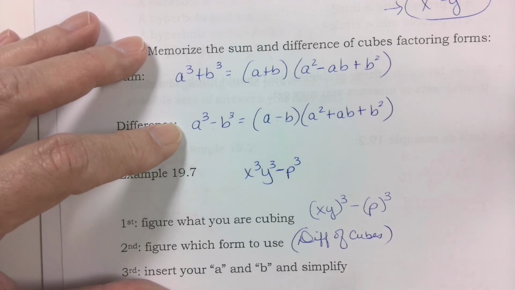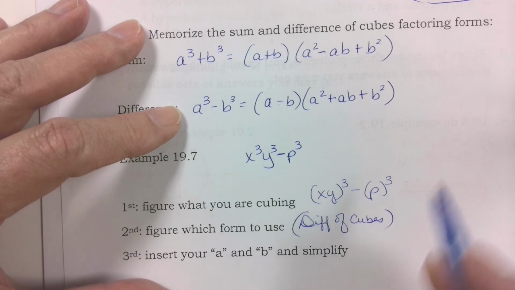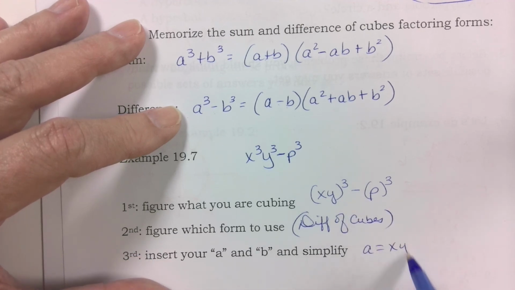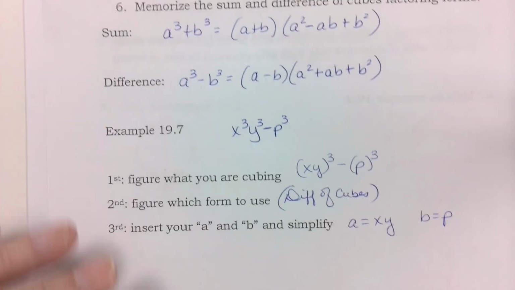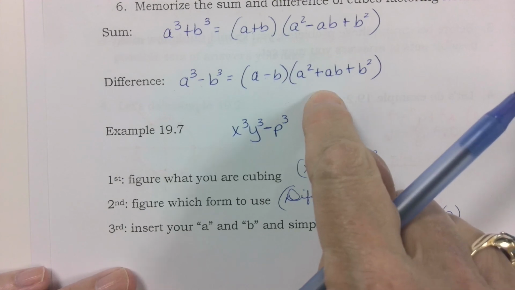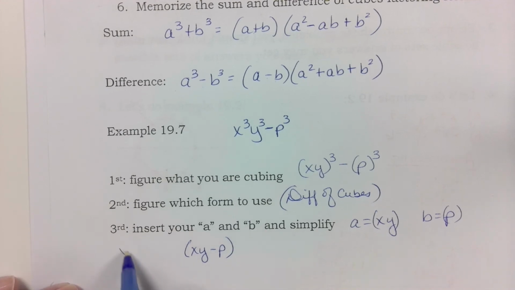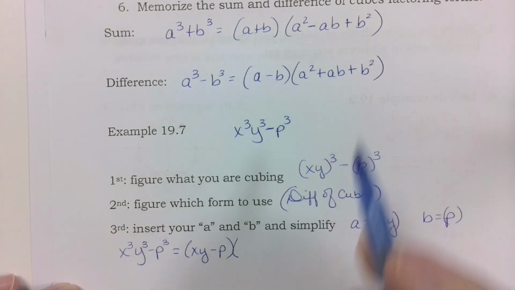The reason I have to figure that out is because I don't have an a and a b. My a has become xy, and my b is the p. So I'm going to take these and sub them in for a and b in that formula. So I'm going to have xy minus p. You're going to write x cubed y cubed minus p cubed equals. And then you're going to put this in the formula.